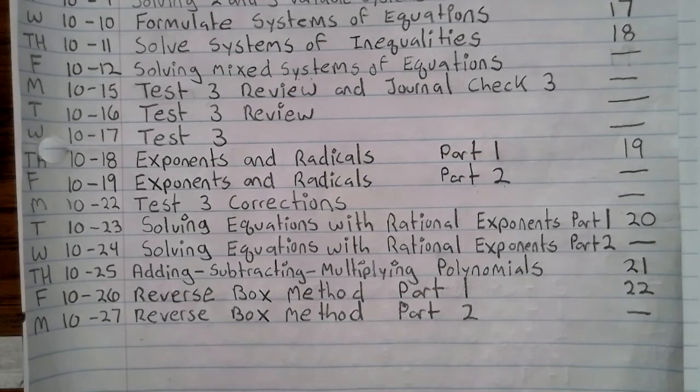Okay, Wildcats, today we're looking at Tuesday, October 23rd, solving equations with rational exponents, part 1. That's going to be on page 20. Now you'll notice that Wednesday will be your assignment day that goes along with Tuesday. So if you would, update your table of contents. All right, now your table of contents are updated.